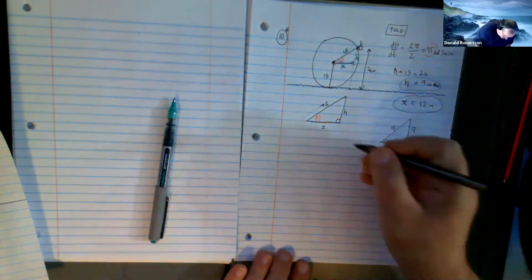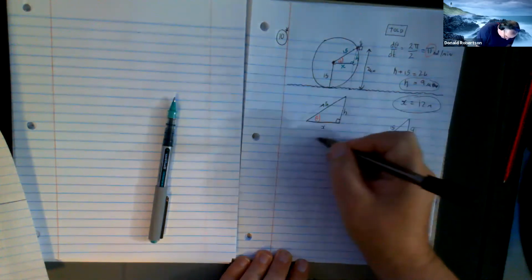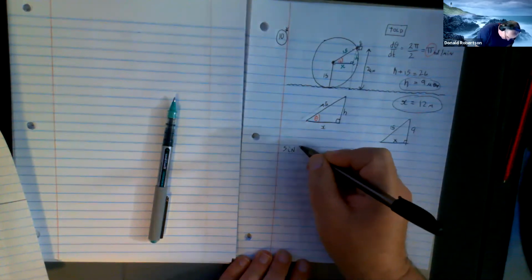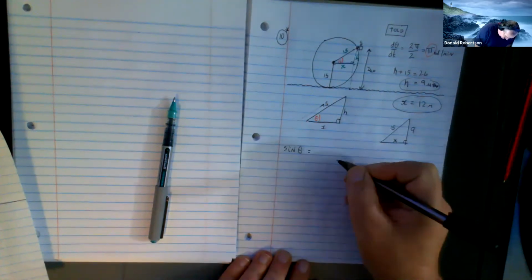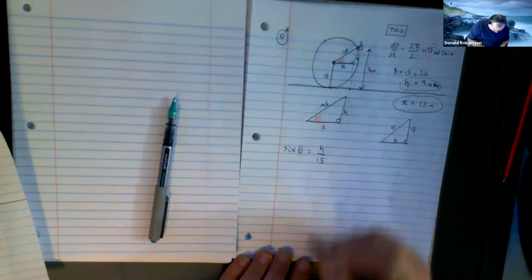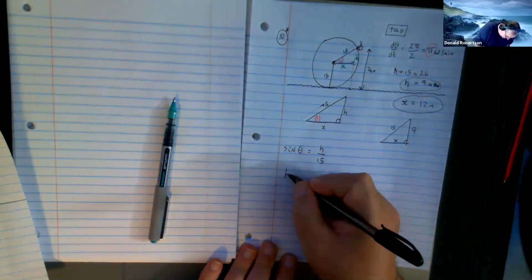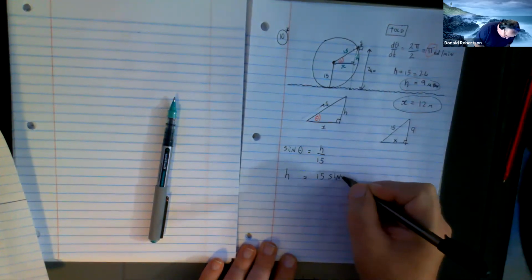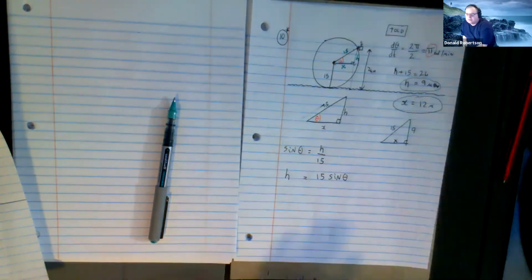Now, back to this picture. If you look at this picture, I can create a connecting formula. Sine of theta is opposite over hypotenuse, and that makes h equal 15 sine theta.